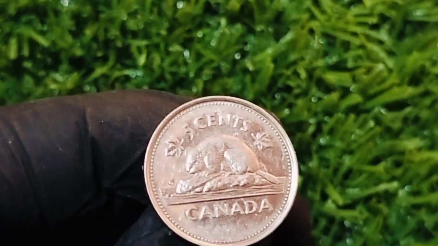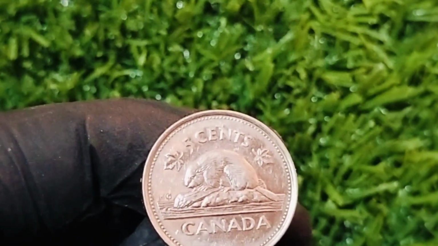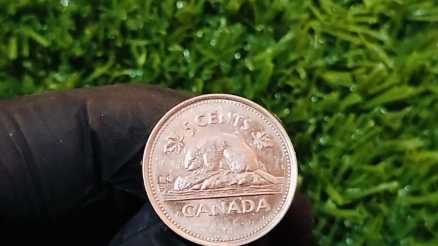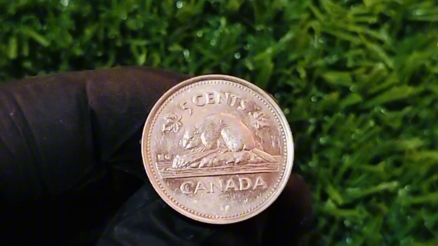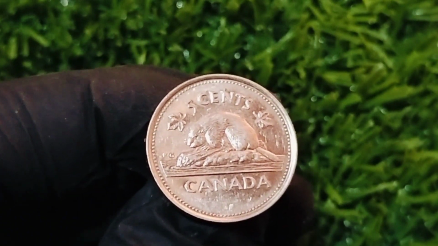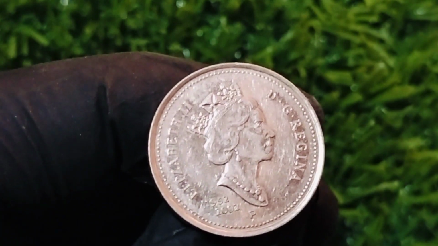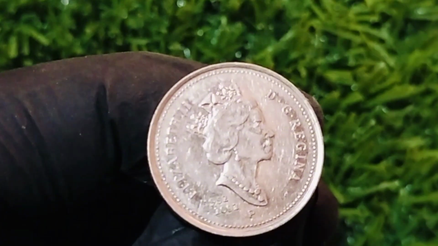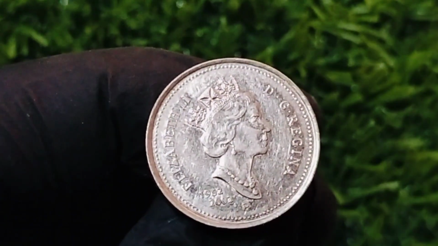The inscription around the portrait reads, Elizabeth II D.G. Regina, where D.G. Regina is abbreviated Latin for Dei Gratia Regina, meaning, by the grace of God, Queen. The obverse's style is clean, simple, and reflective of late 20th century Canadian coinage, balancing formality with modern engraving precision.